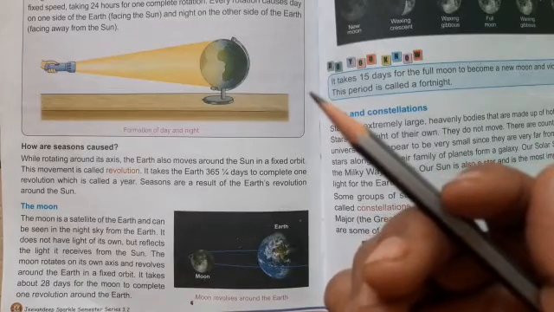And what is the solar system? How many planets are there? And the sun. The sun is a star. Our solar system consists of the sun, 8 planets and their satellites or moons.